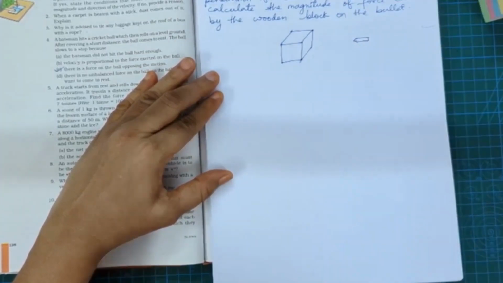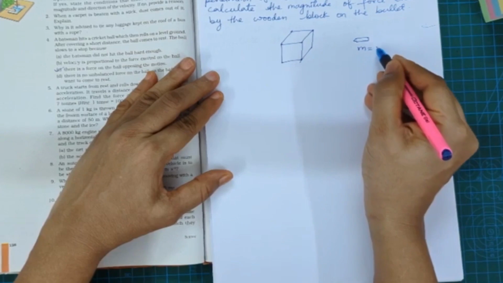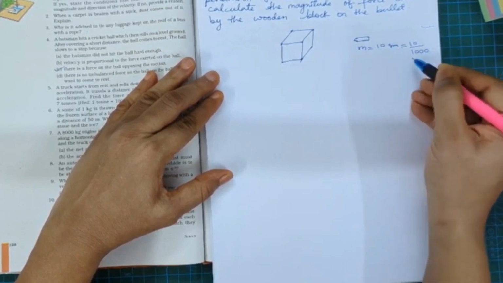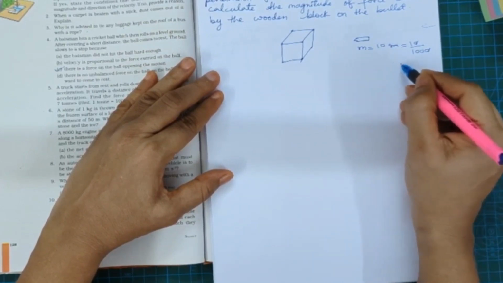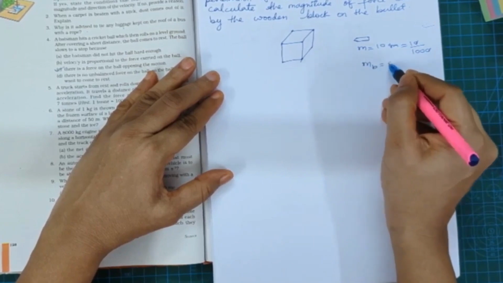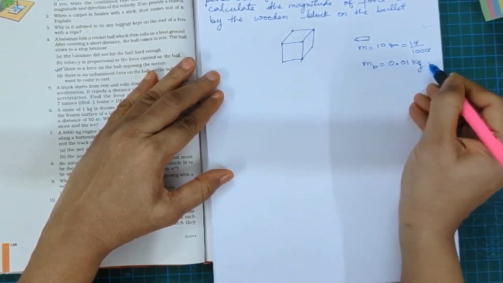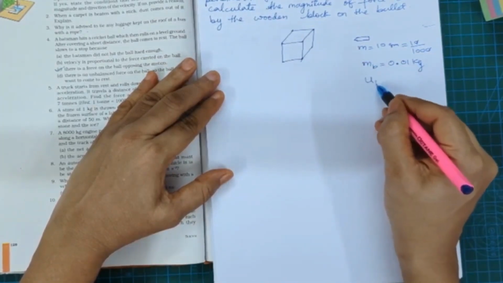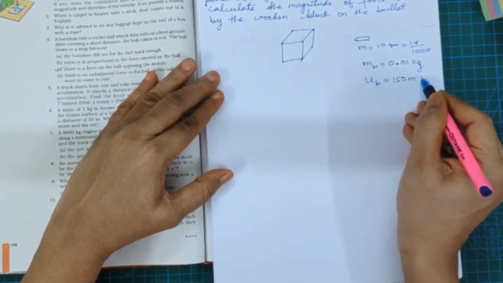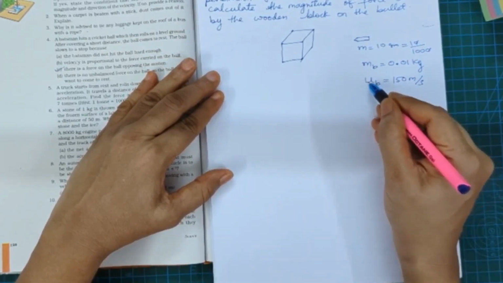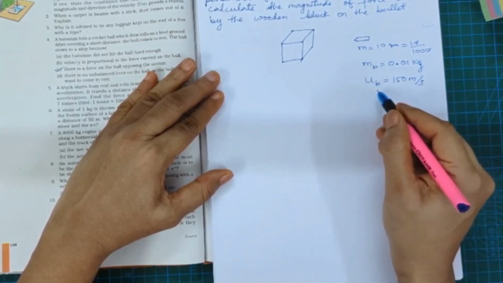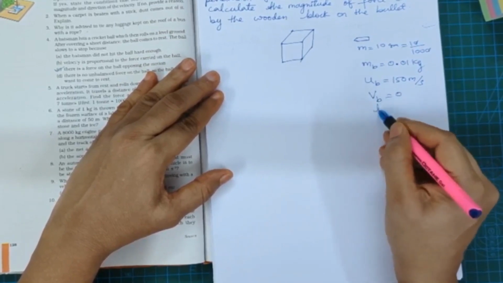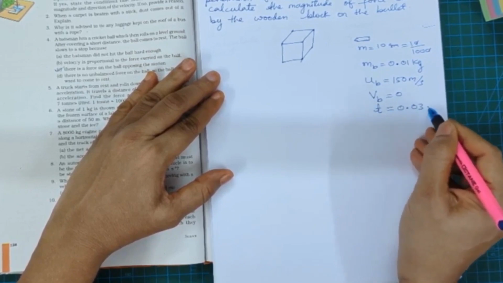According to the question, the mass of the bullet is 10 grams. Divide by 1000 to get it in terms of kilograms. So the mass of the bullet is 0.01 kilogram. We should work in either MKS system or CGS system. It is traveling with an initial velocity of 150 meter per second. So u subscript B is the initial velocity of the bullet, which is this. And this bullet finally comes to rest. So final velocity is 0 in a time duration of 0.03 seconds.